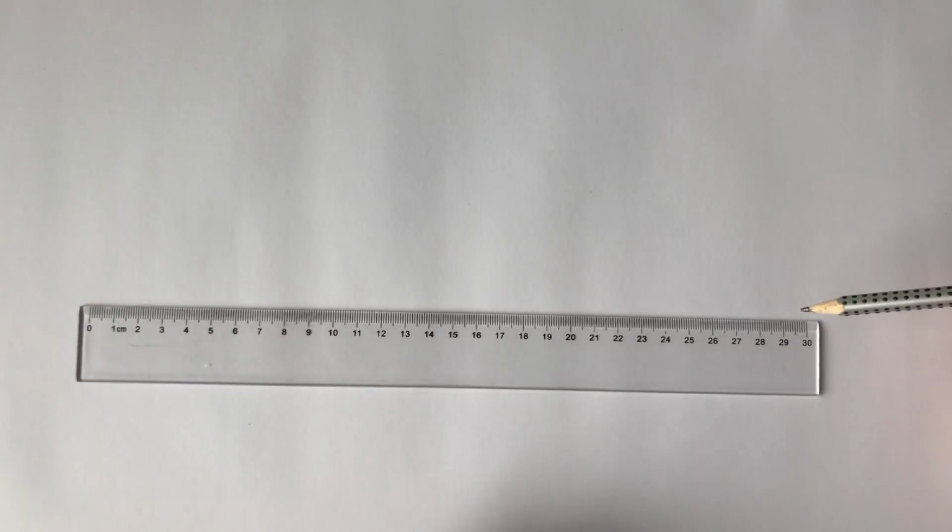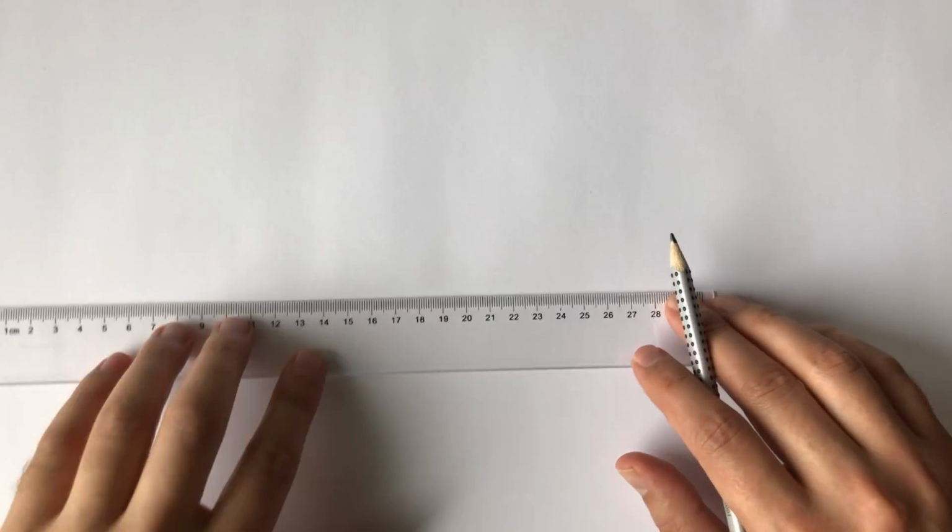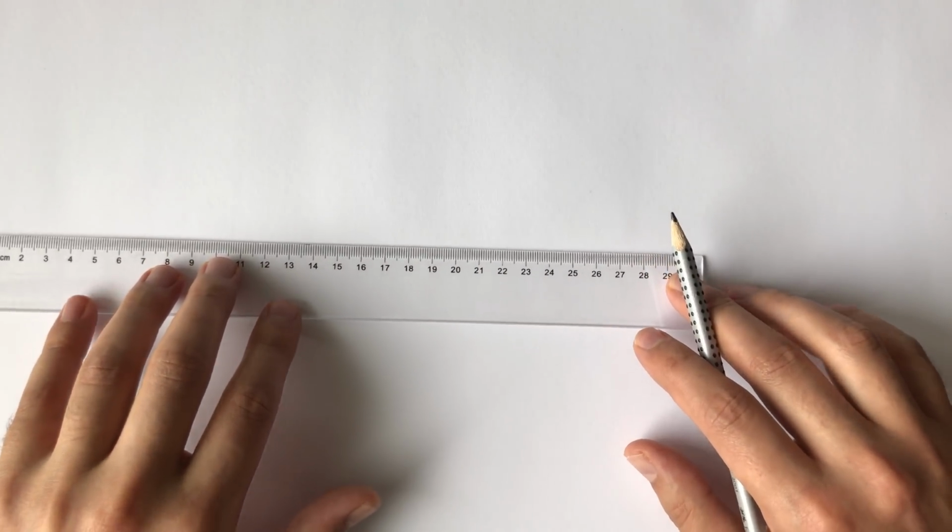Hey, today we are going to draw perspective. I'm going to draw perspective. I'm going to use 2 points.